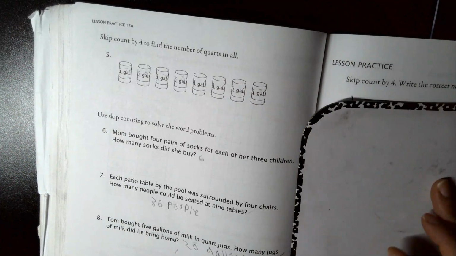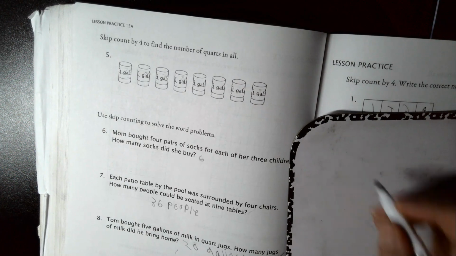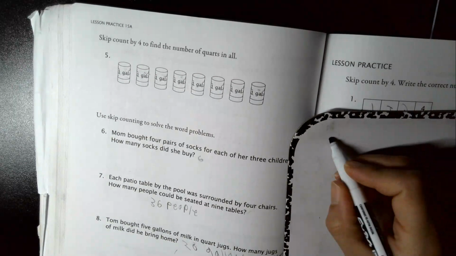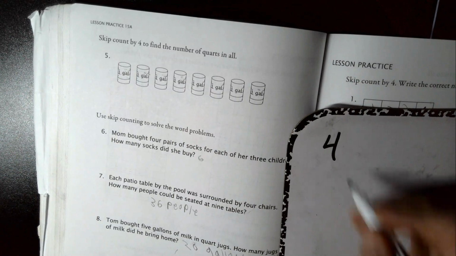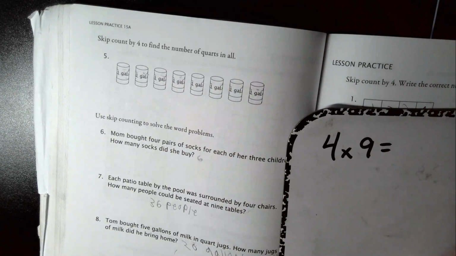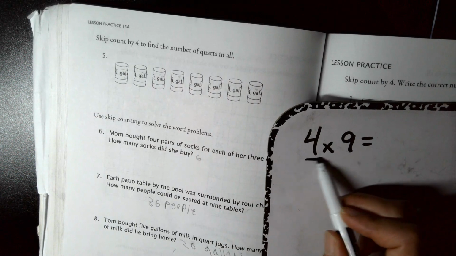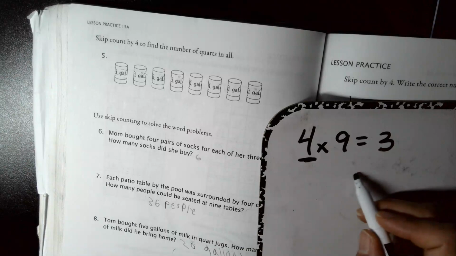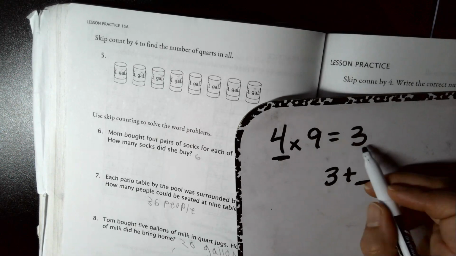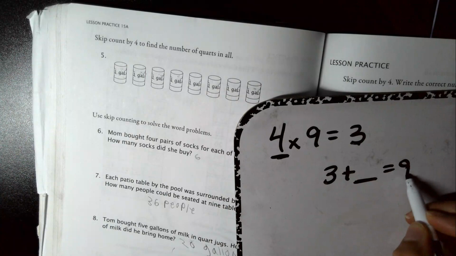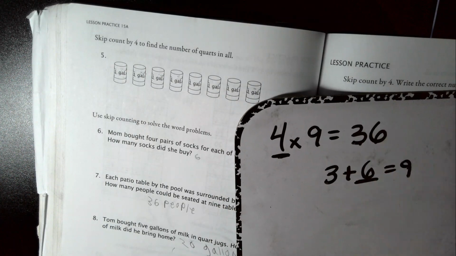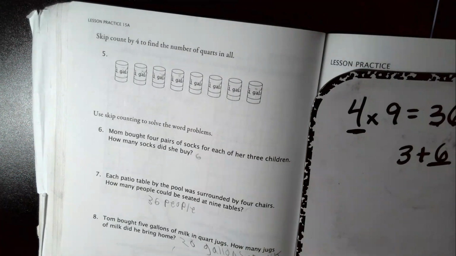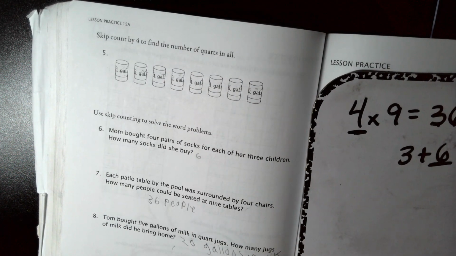Each patio table by the pool was surrounded by 4 chairs. How many people could be seated at 9 tables? So each table had 4 chairs, and there were 9 tables. When we do our 9s, remember, whatever we're multiplying by 9, 1 less is the first number. The other number is the number that you add to the first to get 9. 3 plus 6 equals 9, so it's 36. So 36 people could sit down at the tables.